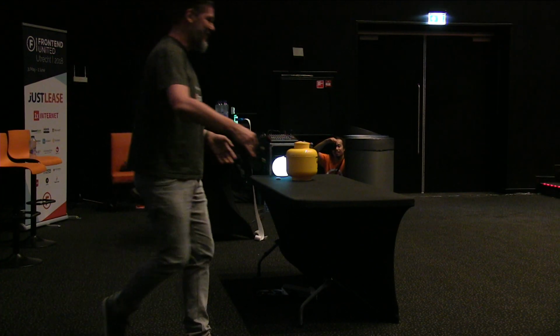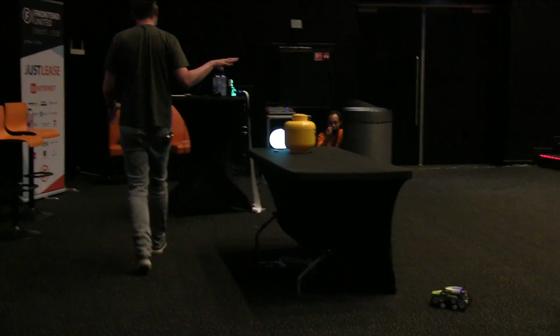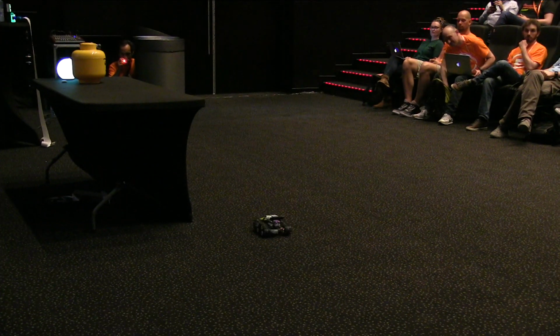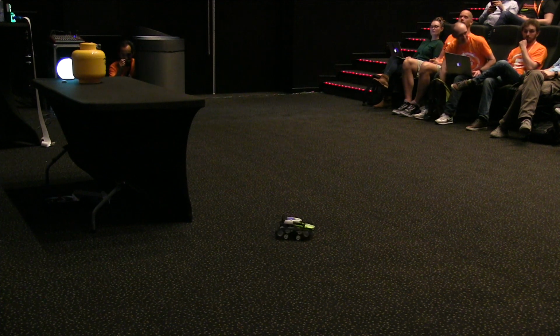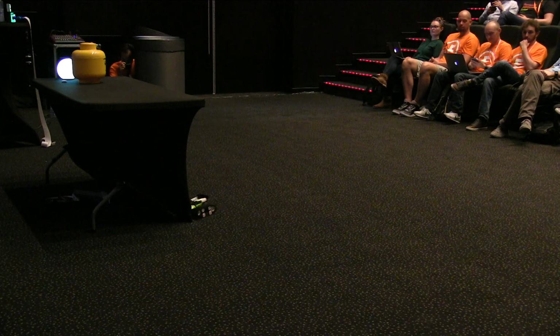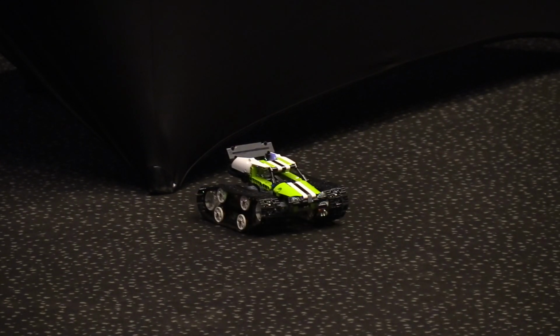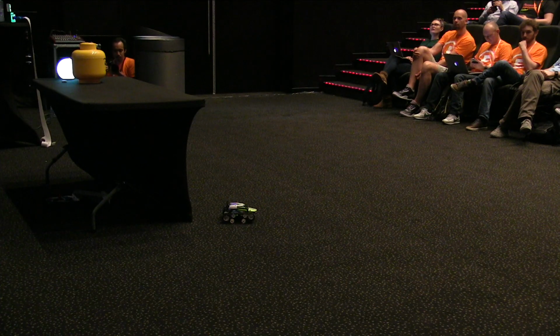I'm going to put it on the ground now. So it follows the track I defined with the keyframes of the animation. And this is just fun. It isn't really useful, but it is fun. So let's try something else.